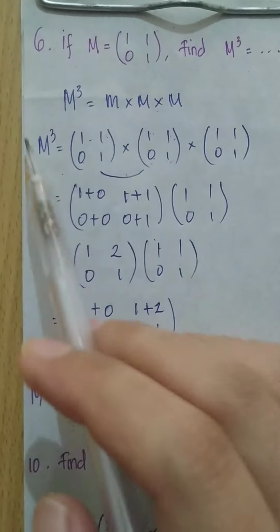Next one, number 10. Number 10 is: find the value of X if 2, remember the letter X, yeah? If 2, 1 times X, 5 equals X, 2 and then 1, 4. So how to answer this one is to find the element inside with the letter X here.